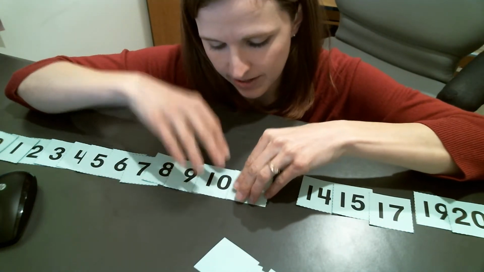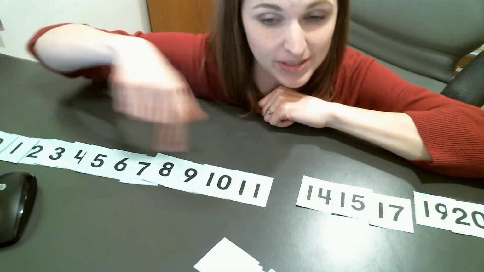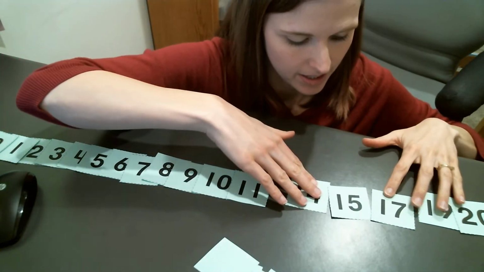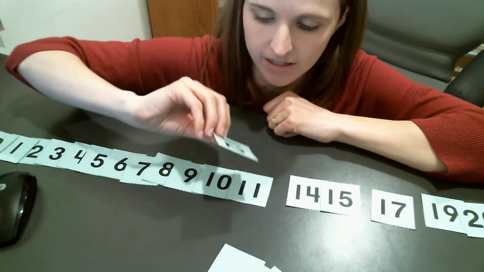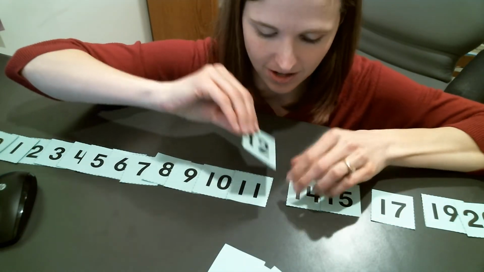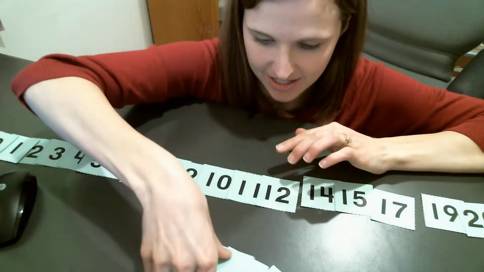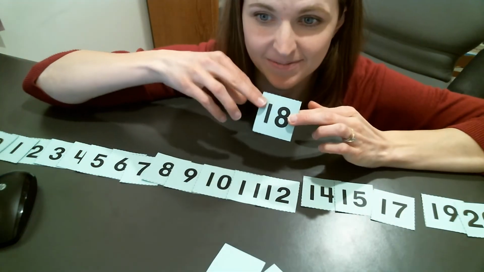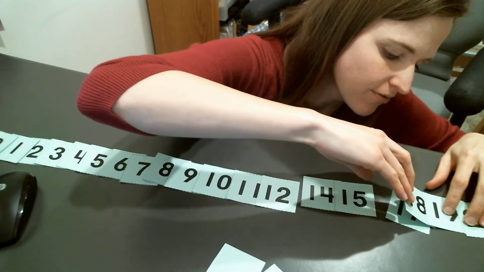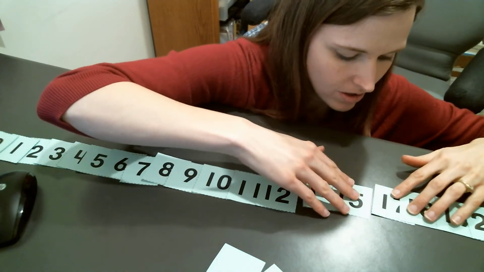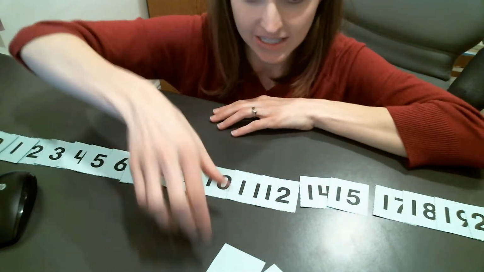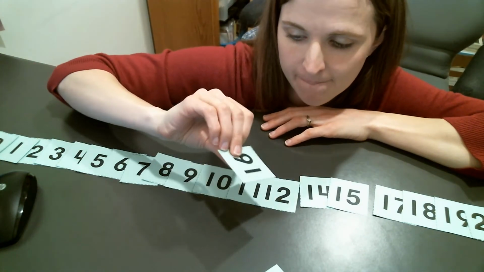Oops, I didn't put that one right there. 11. We've got all the way to 11, so we've just got a couple missing in here on this side. 12. Where does 12 go? Right after 11. 18. That one goes right before 19 and right after 17. So filled in that hole. So we've just got 2 holes left and 2 cards.